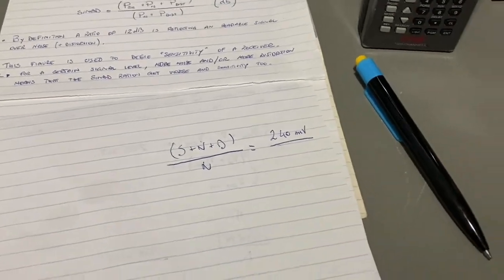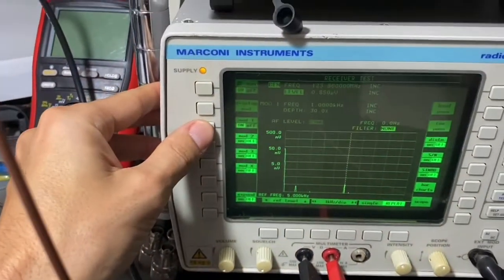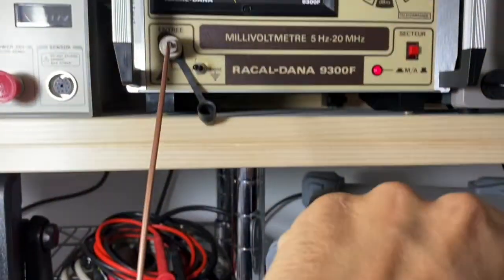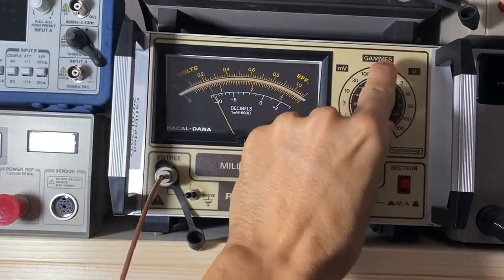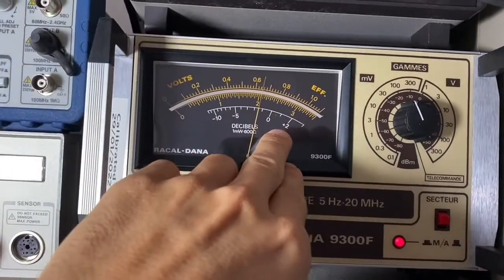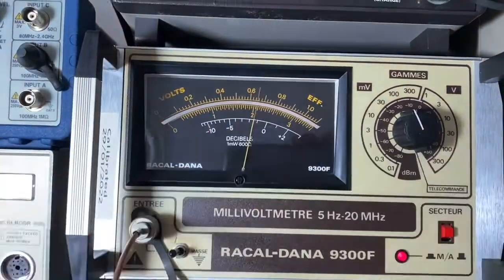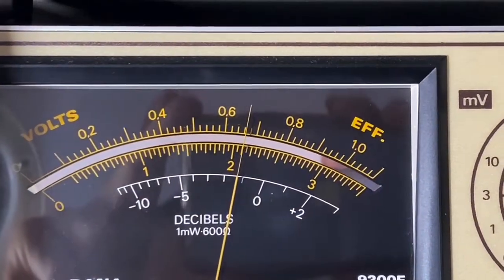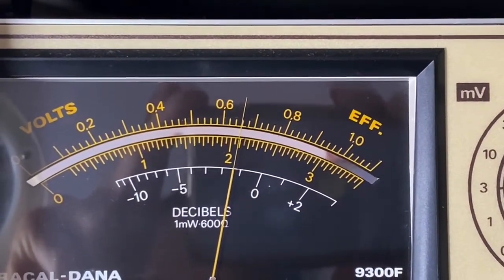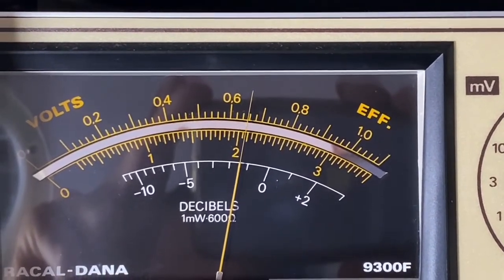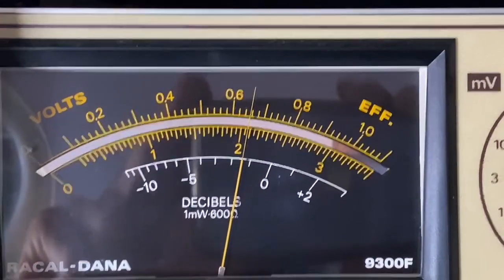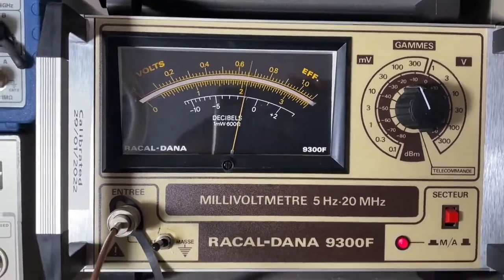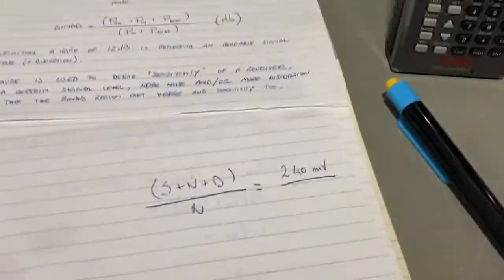I want to measure now just the noise, so to do that I will switch off the audio tone and read the voltage again, on a lower scale, 100 millivolt upper scale, and we are looking at 66 millivolts. Okay, so let's write that down.